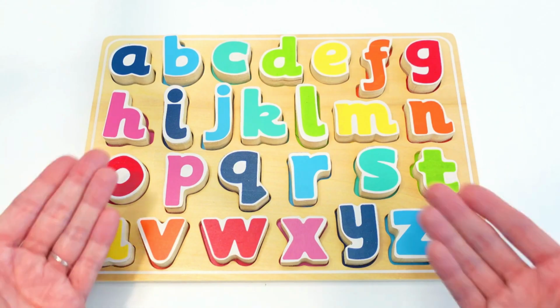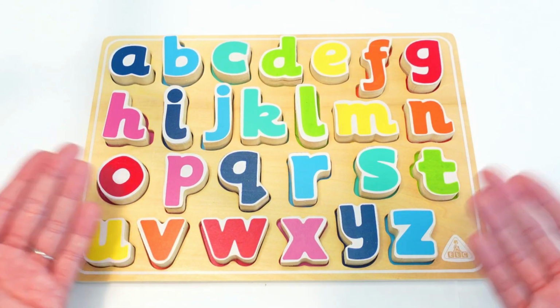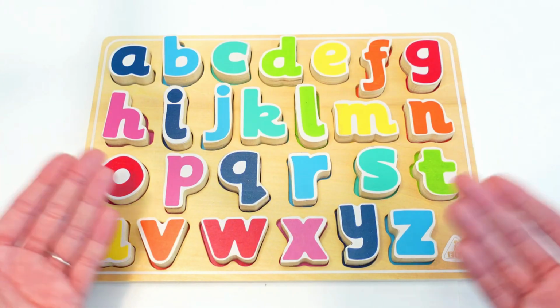You did a fantastic job learning the alphabet today with this alphabet puzzle. I am so proud of you. You did a great job today.